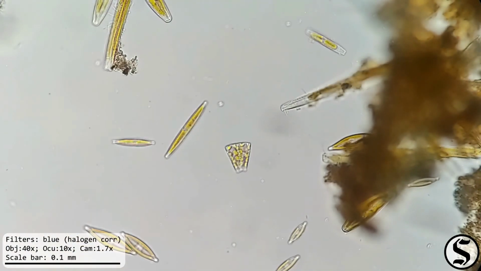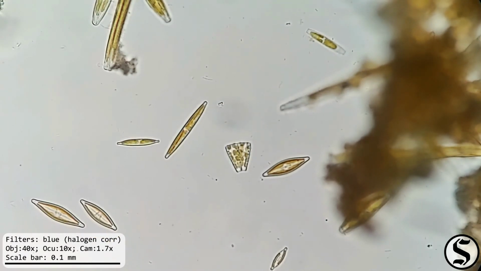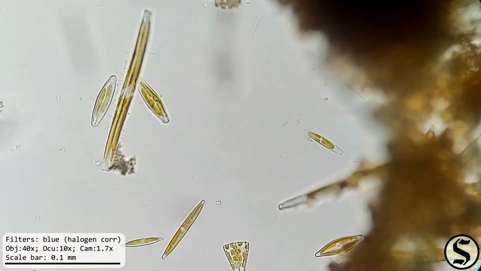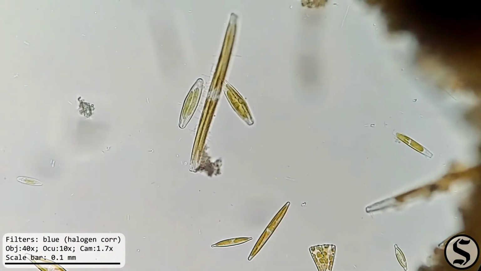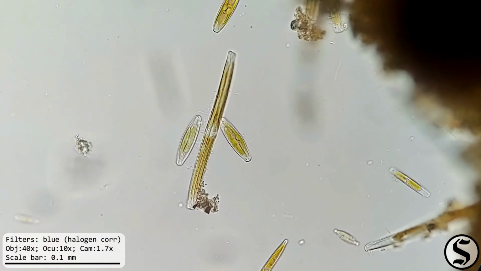Well, I thought this was really interesting. I was not expecting that brown slime to be full of diatoms, but it sure was. Big ones, small ones, crazy shaped ones. Neat. Alright, well I think we'll leave it there for the day.